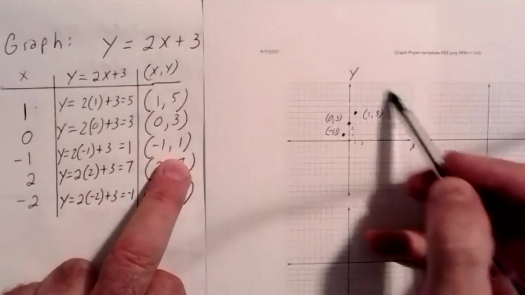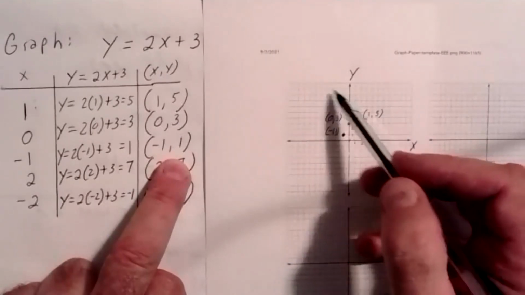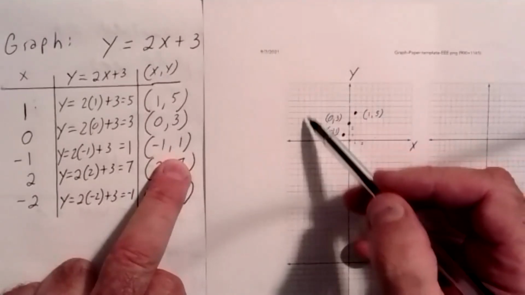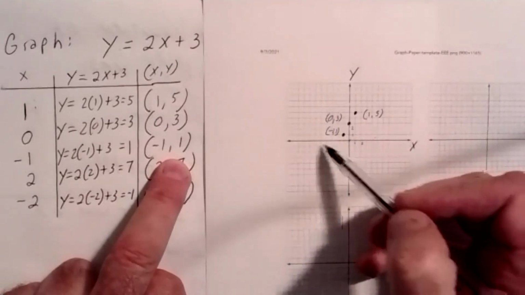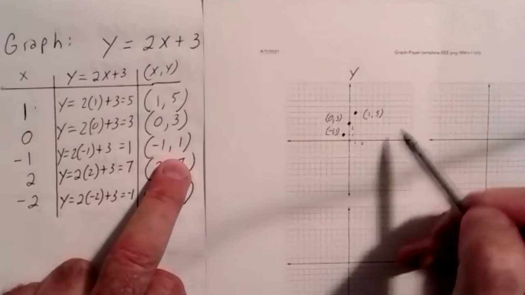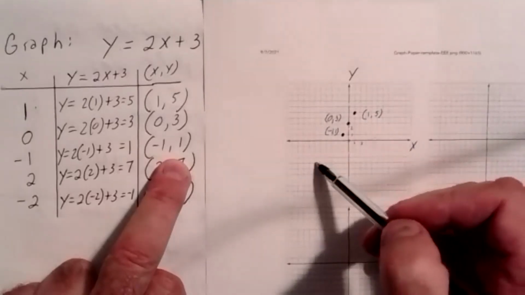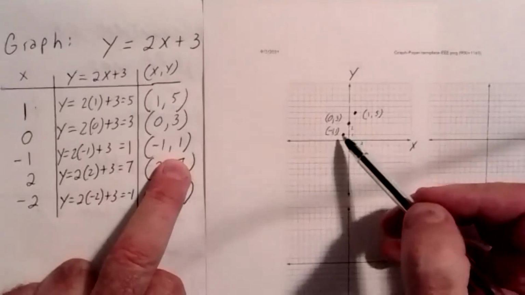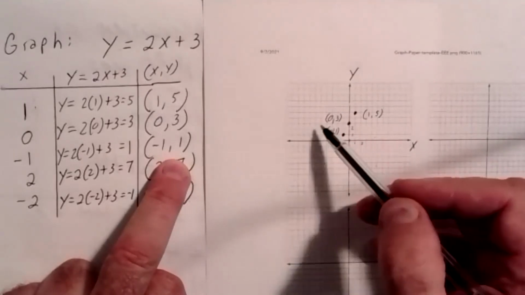This is the first quadrant, this is the second quadrant, this is the third quadrant, and this is the fourth quadrant. First quadrant, second quadrant, third quadrant, fourth quadrant. This point (-1, 1) lies in the second quadrant right here.